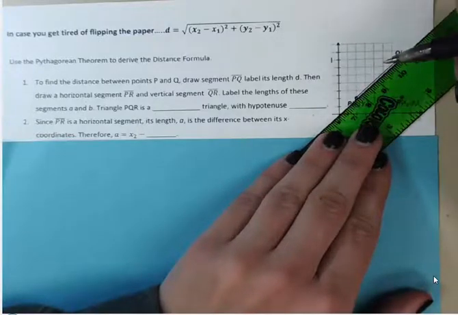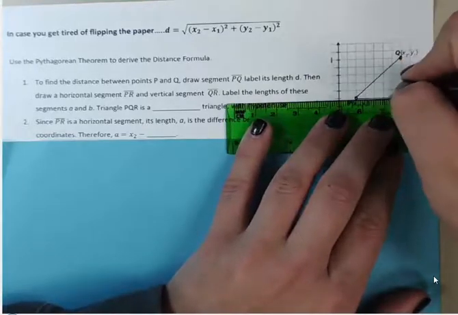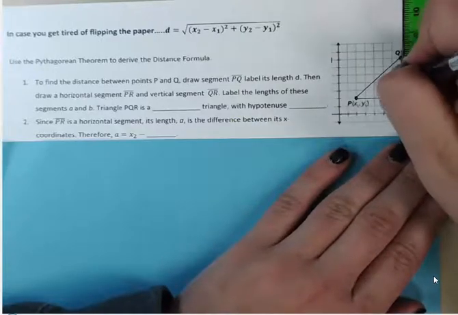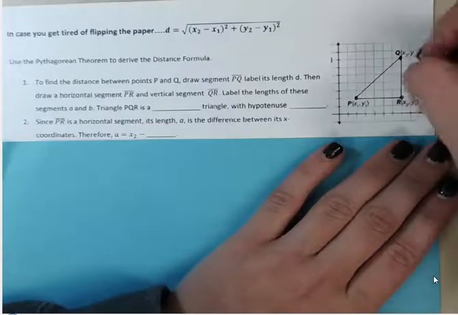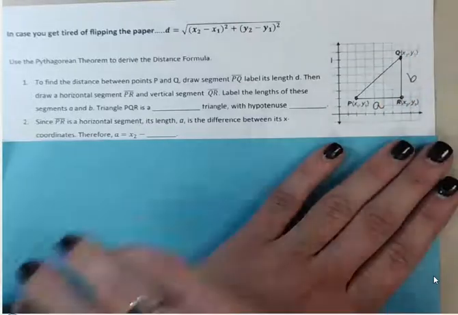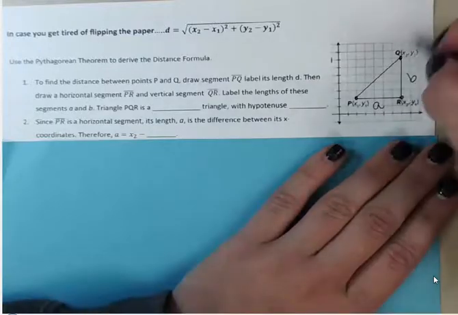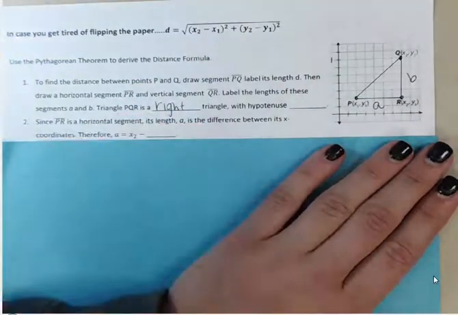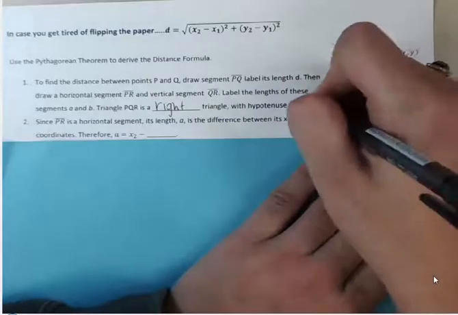And it says, then draw a horizontal segment between P and R, and a vertical segment between these two. So, we basically just made a triangle. Label the lengths of the segments A and B. So, I'm going to label this A and this B. It says triangle PQR is a, what kind of triangle is this? Right triangle. With a hypotenuse, what's your hypotenuse? It's line PQ.